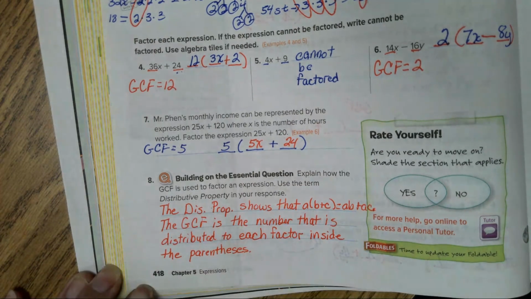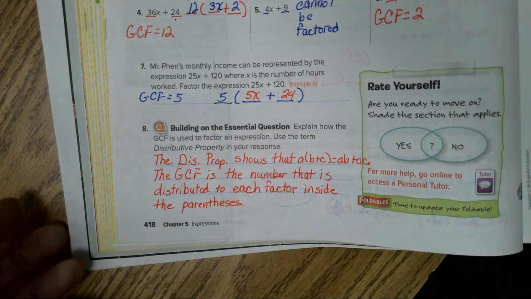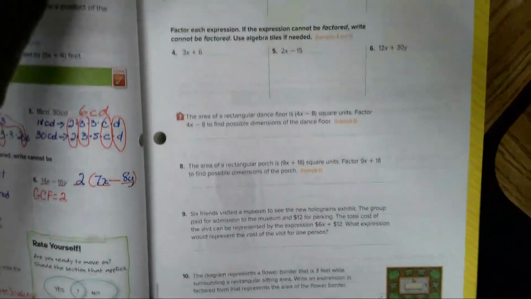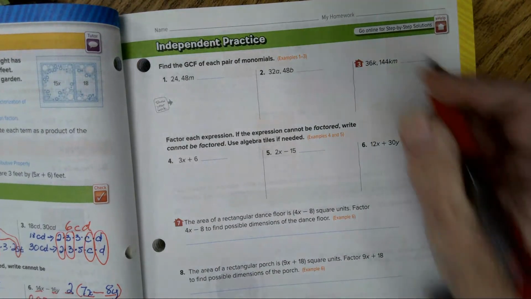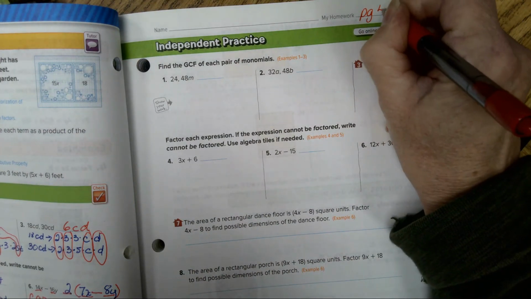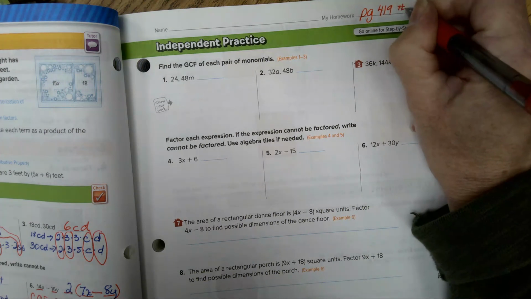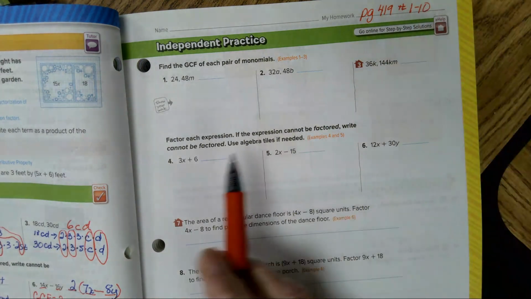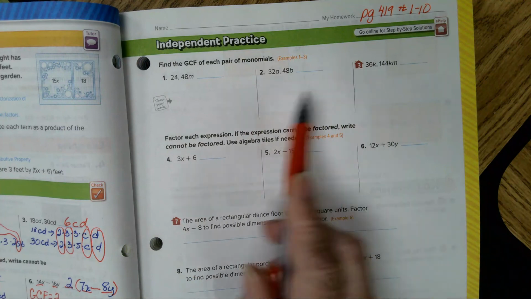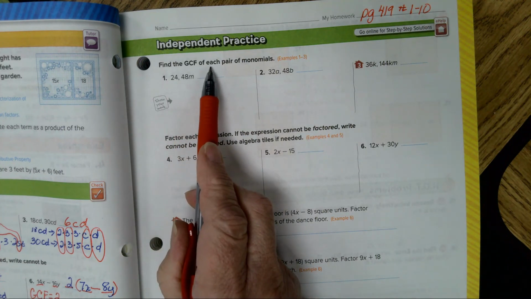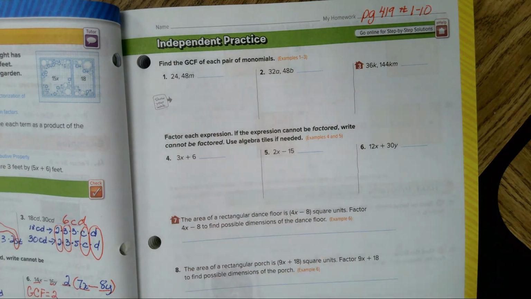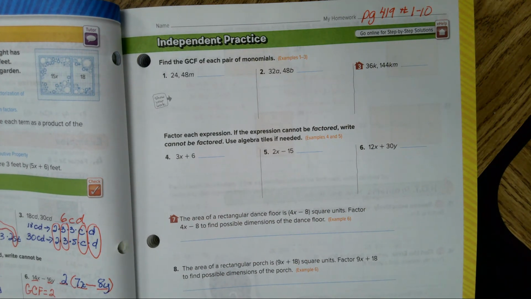All right, so now for your homework, I would like for you to do page 419, problems 1 to 10. In problems 1 to 3, you're going to find the greatest common factor for each pair of monomials. You can list the factors, make factor trees, list the factors of each, and circle what they both have in them that's alike.